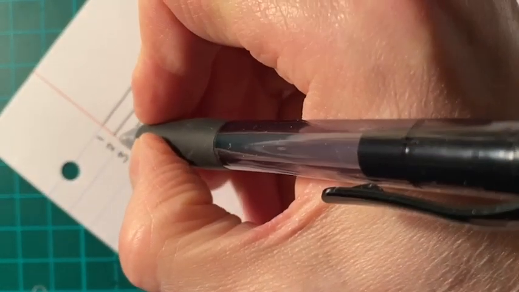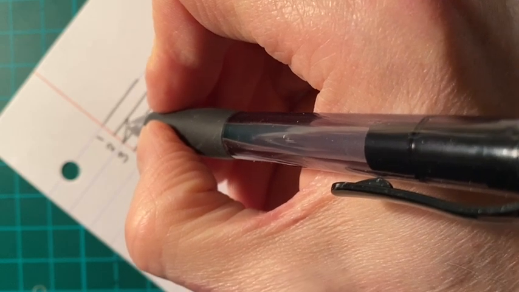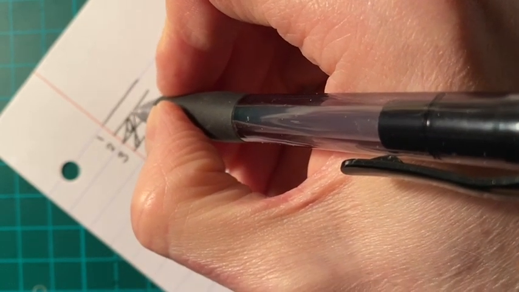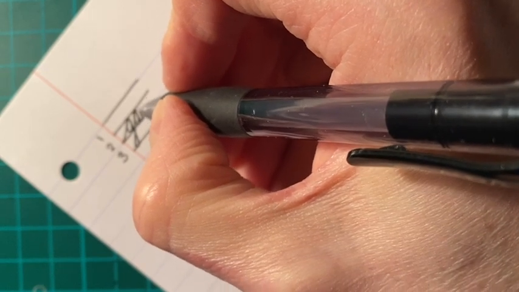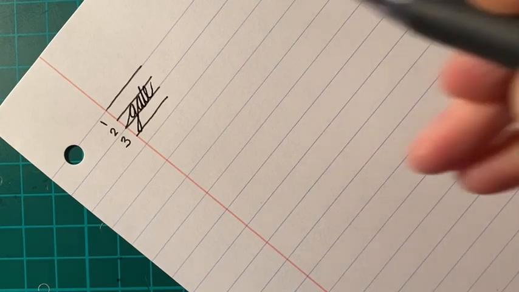So let's do the word gate. Yeah, why not? So you come up, you're going to form the G. You're going to come down to this line here, come up, form the A, then come up. We're going to form the T and then form the E and out. And there's the word gate, writing in thirds.